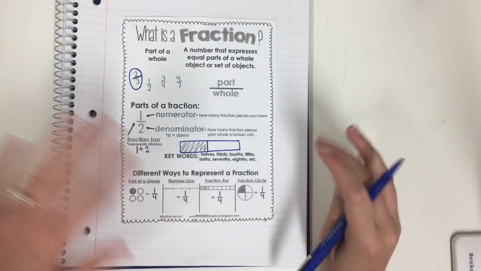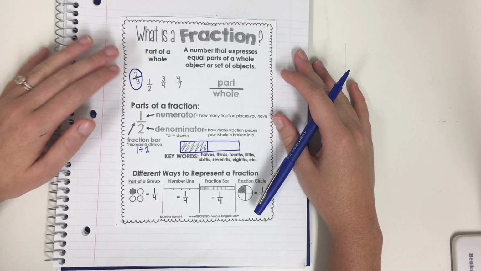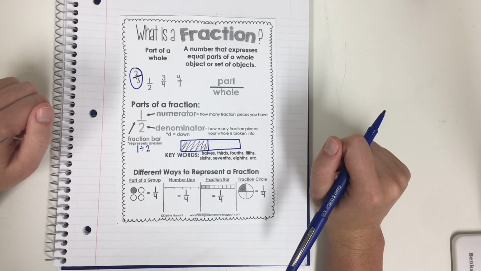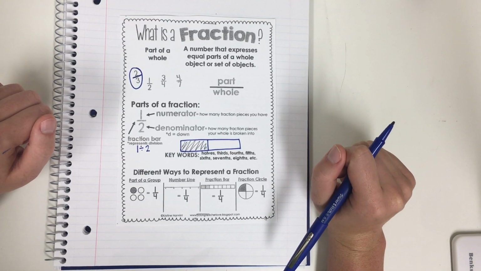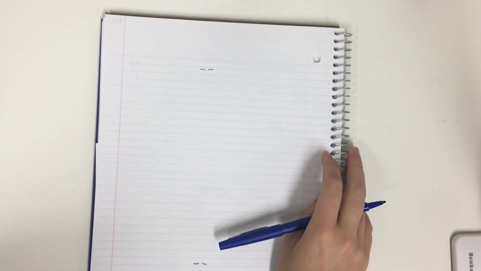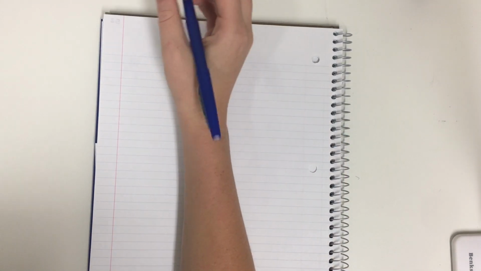Okay? So we're going to dive super deep into this unit, but I just wanted you to have a place where you could see everything in one place and turn to it when you need it. Okay? All right, let's get started. Okay, today we're going to be looking at equivalent fractions. So let's break that apart, but first let's do our objective.